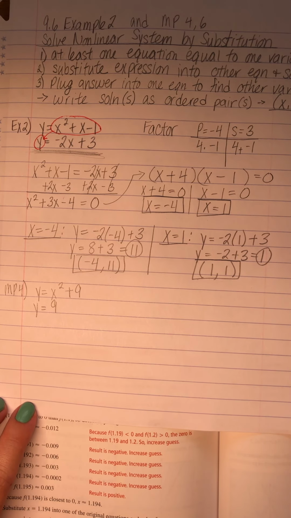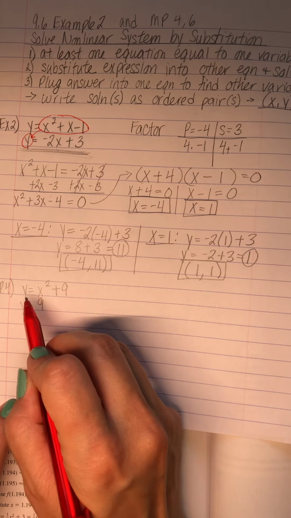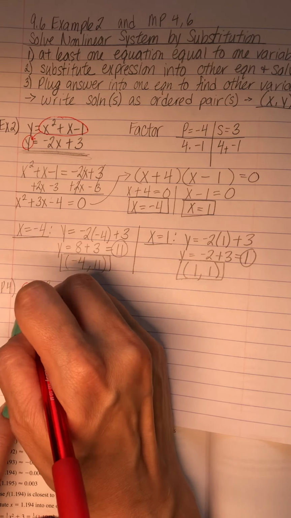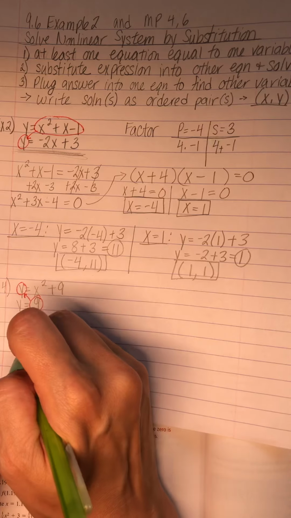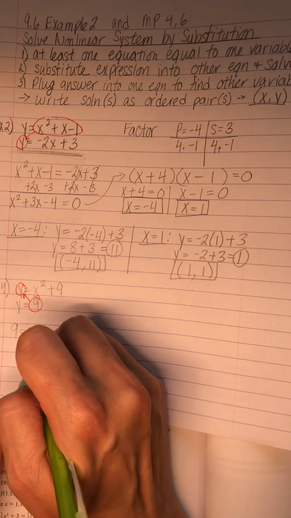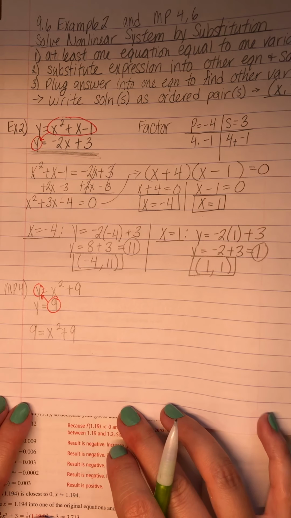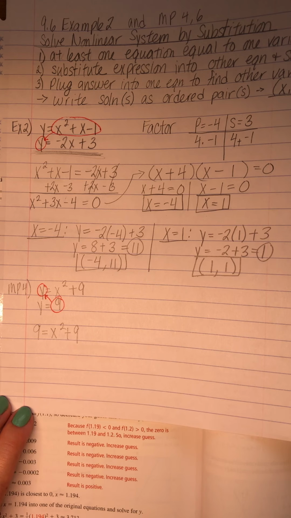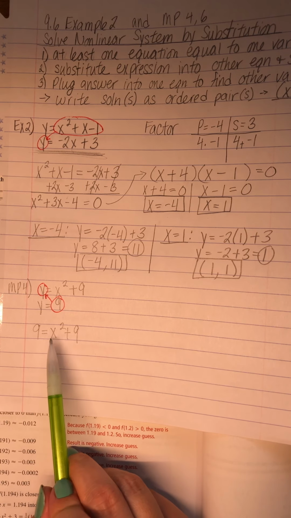It doesn't matter which one you plug in. I could plug the first one into the second one or the second one into the first one. It doesn't matter. Let's do the second one into the first one this time, just so that we can change it up a bit. So now our equation is gonna be 9 equals x squared plus 9. Let's solve this equation for x. So let's think about what the best way to solve this one is. Since this is a quadratic equation, let's choose the best method.